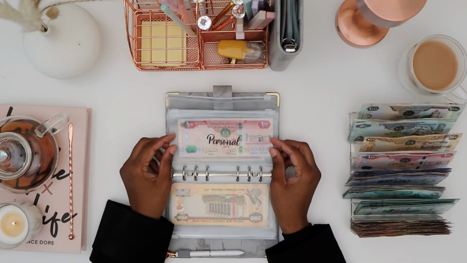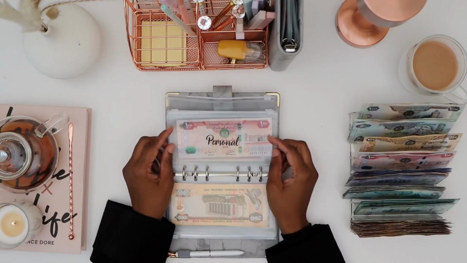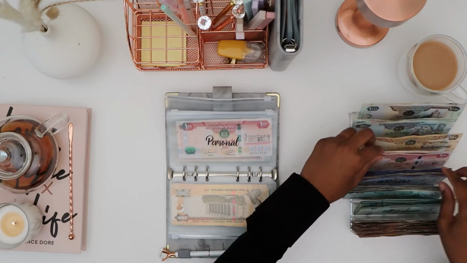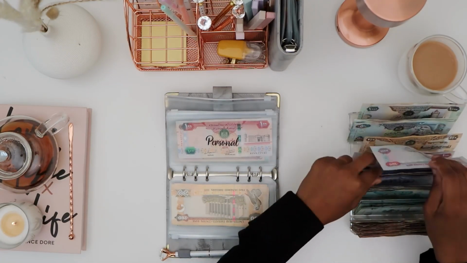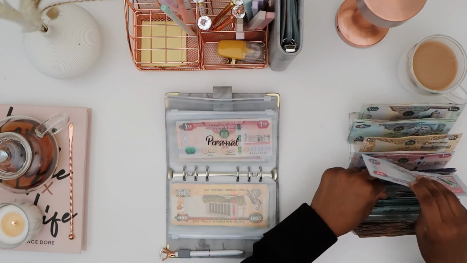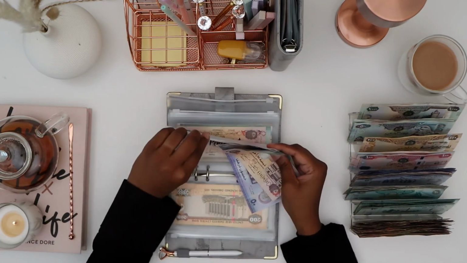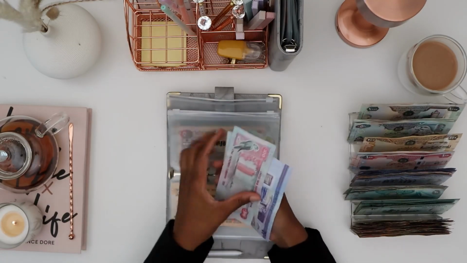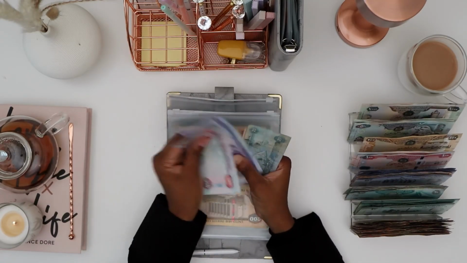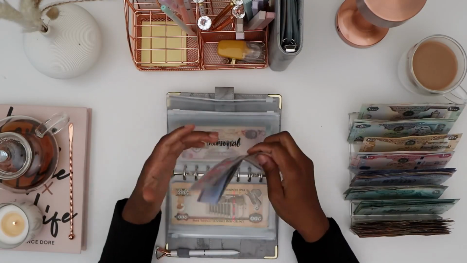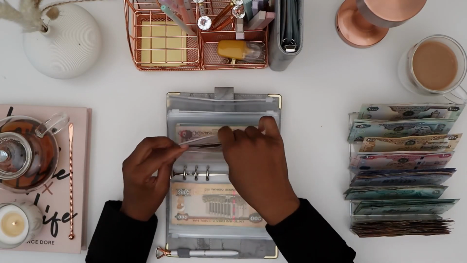Personal, last month I put 275 and I ended up using 175. So this month I'm gonna add just 175 to get it back to the 275. So I'm gonna do 100, 50, 20, and a 5. And I'll take up this 100 and we'll count how much is in here. And we have 100, 250, 275. Perfect. 275 is for personal.